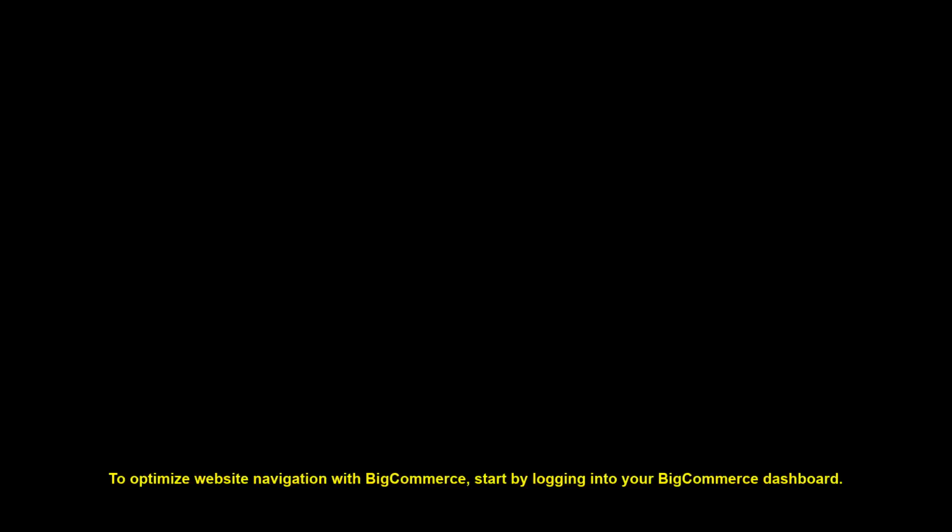To optimize website navigation with BigCommerce, start by logging into your BigCommerce dashboard. Select Storefront from the left-hand menu. Click on Navigation to access your current navigation settings. Review the existing menu structure to identify areas for improvement.